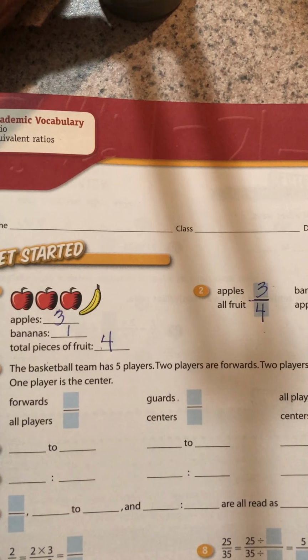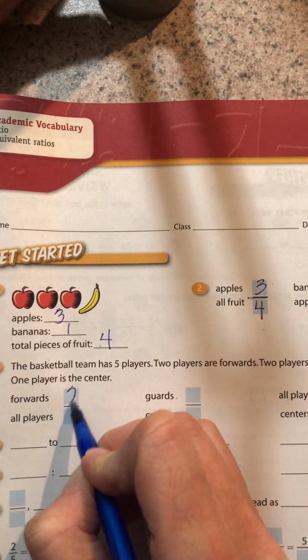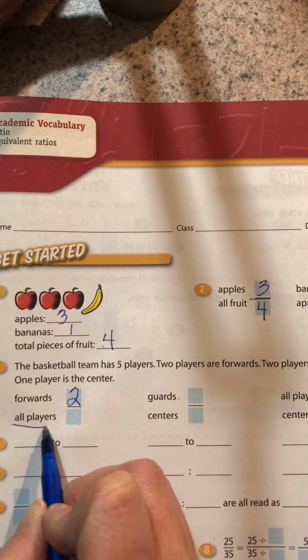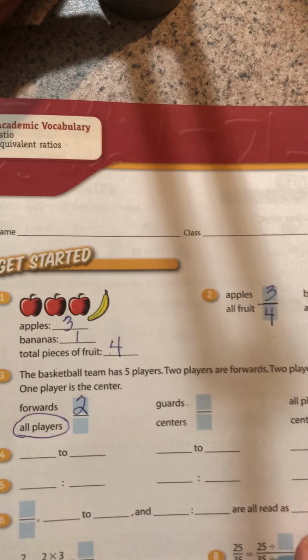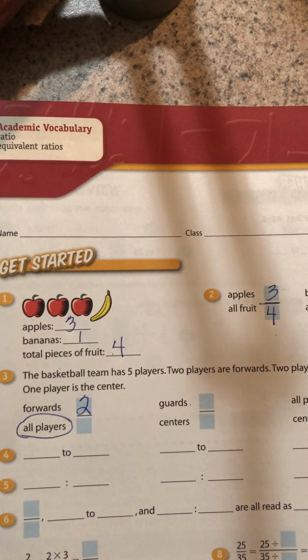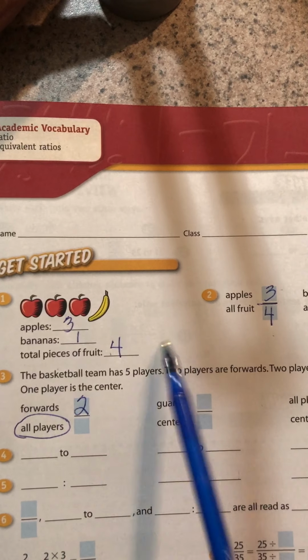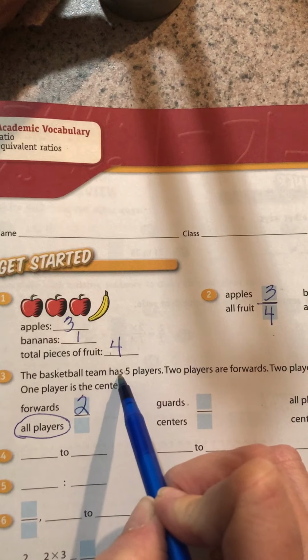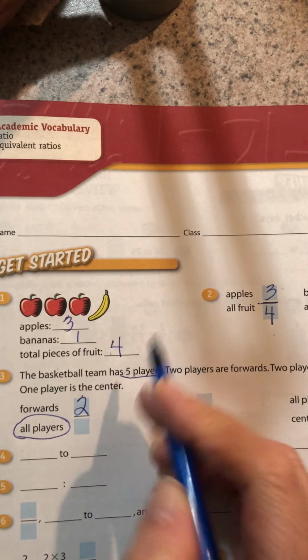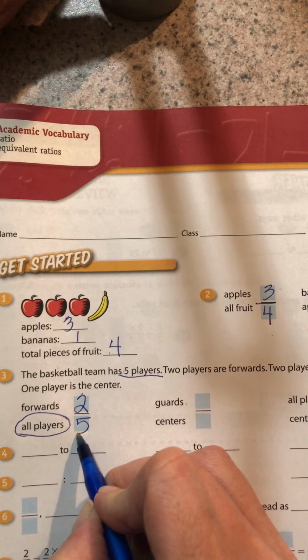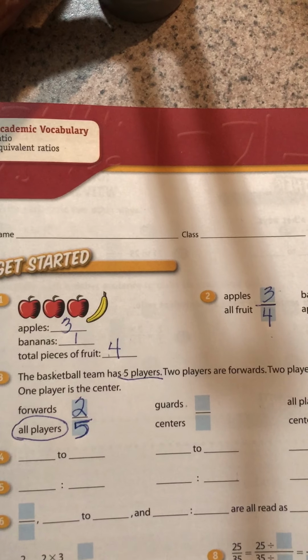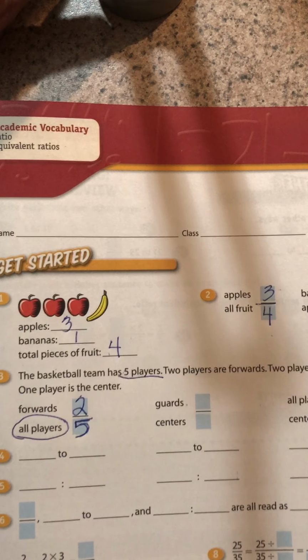Okay, well, there are 2 forwards, all right? But I have to find out how many players in all I have, okay? So if I added up all my players, which it says right here in the problem, I have 5 players, I would write my fraction or my ratio 2/5.